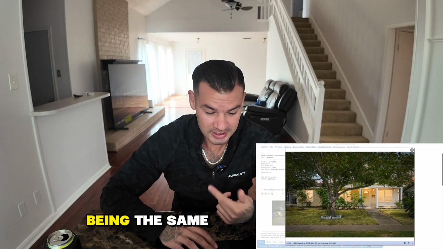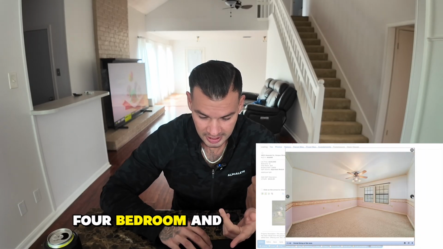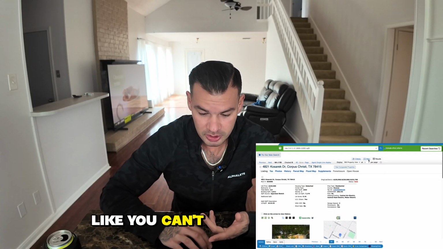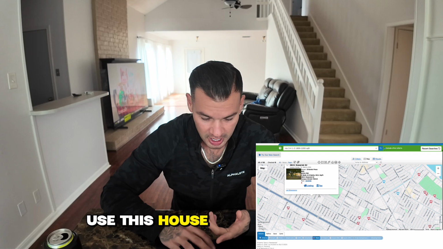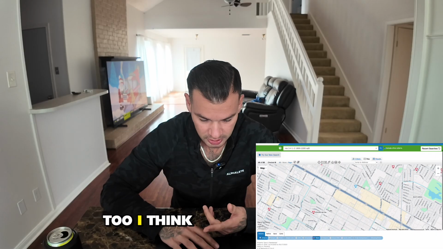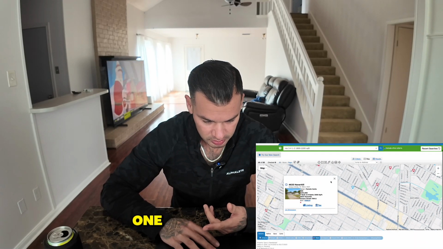And my house being the same size, with an extra bedroom, because mine's a 4-bedroom, and this house hasn't been updated at all. So this was my main gripe. You can't use this house, look how far this house is away from my house, when you have a better comp way closer. And there's also another one on this side too, I think. Was it this one?